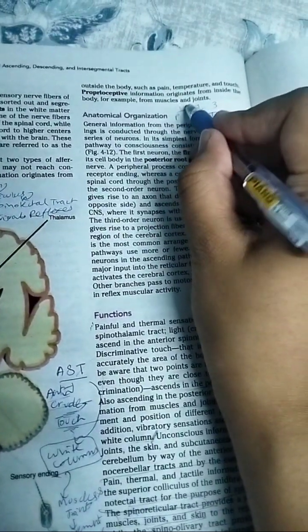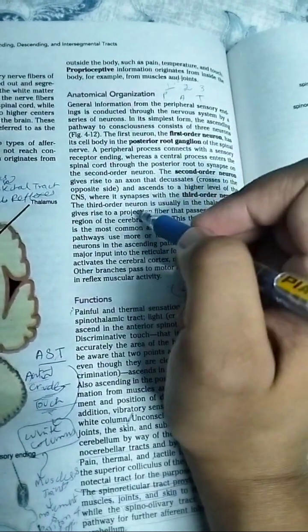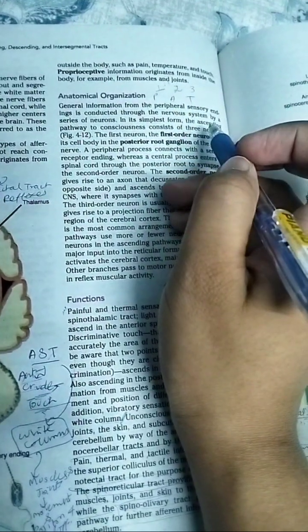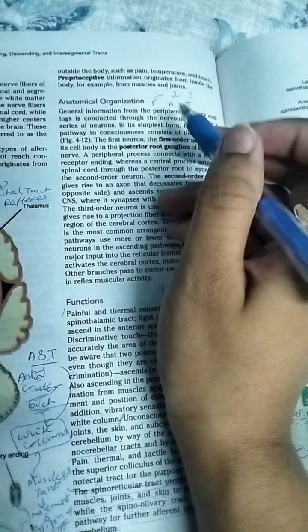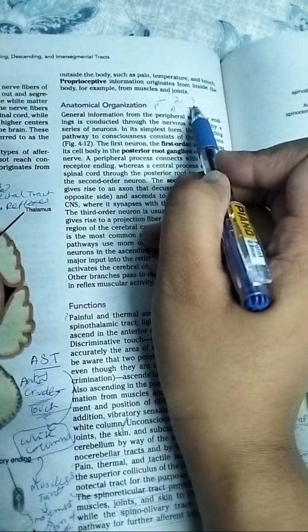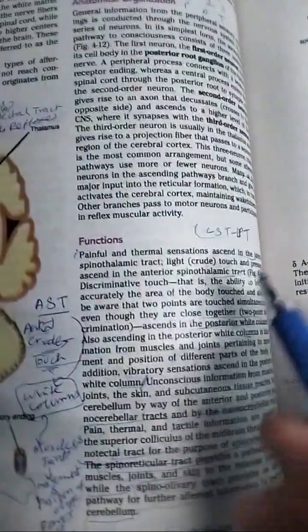The first order neurons are mostly going to carry the posterior root ganglion, and the second order neurons are going to contain the axons, like the substantia gelatinosa and the nuclei of the gracilis and the cuneatus. And the third order neuron is going to consist of the thalamus. Now let's talk about the functions of the ascending tracts.